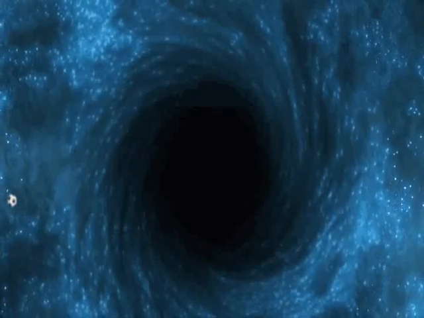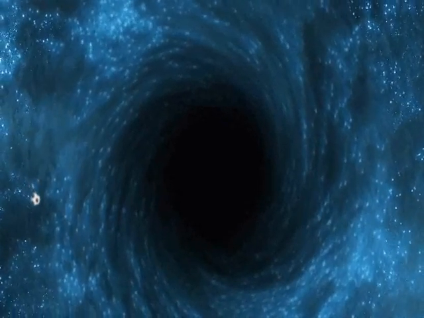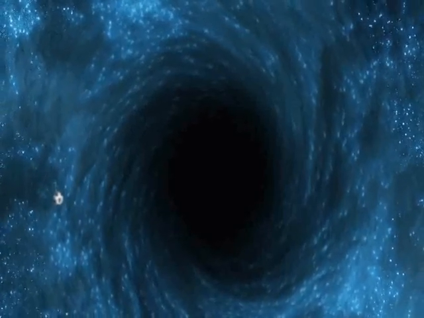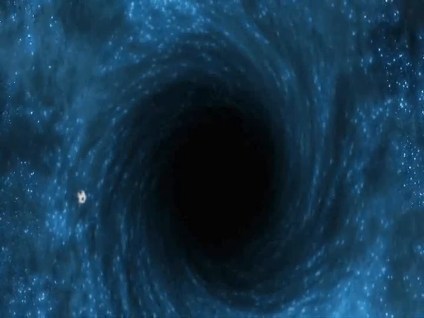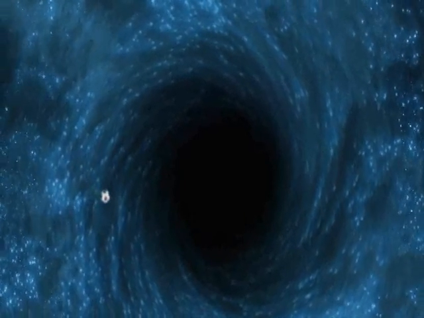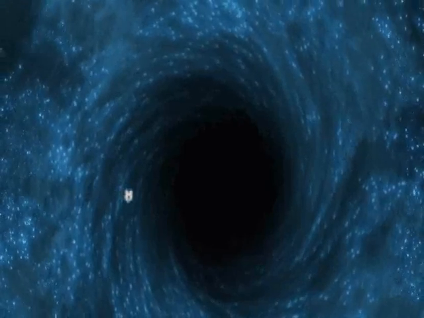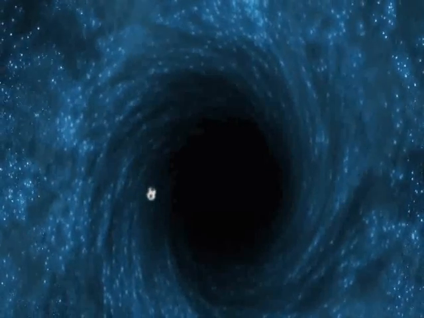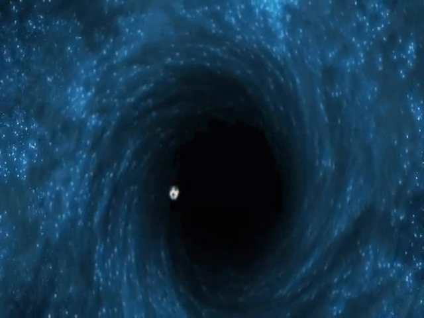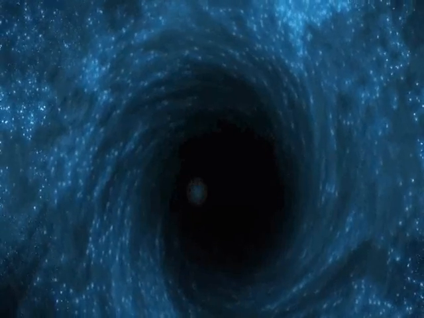If the stellar core is greater than 3 times the mass of the Sun, the catastrophic collapse which produced the neutron star continues until the core becomes extremely dense and incredibly small. The gravitational pull becomes so great that not even light can escape it. A black hole is formed.